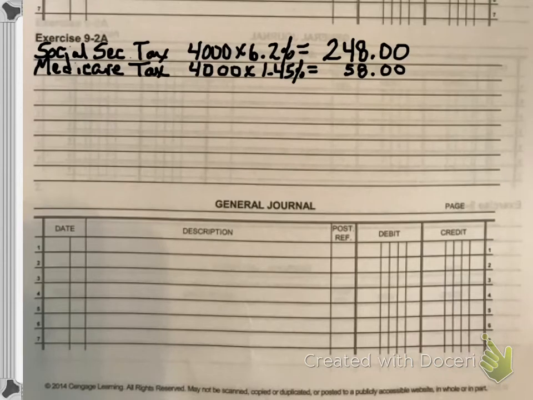So our FUTA tax is going to be 700 times the 0.6%. So our FUTA is going to be $4.26.